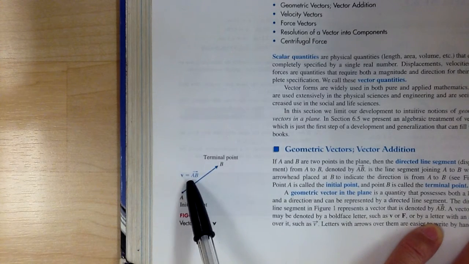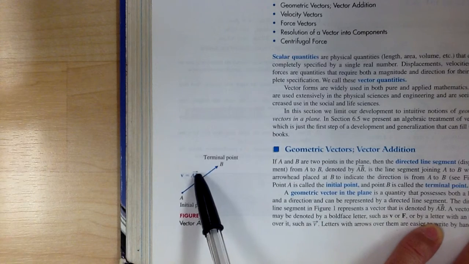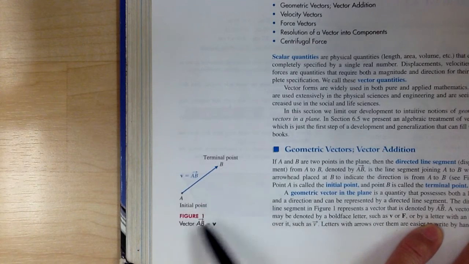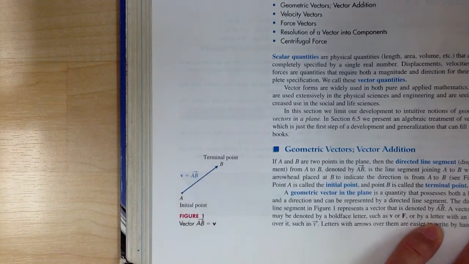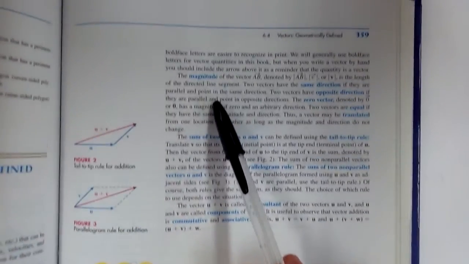Vector is equal to from A to B. And notice the little symbol over there. So just be familiar with it. So again, initial point is where you start. Terminal point is where you stop. Okay. And let's go to page 359.